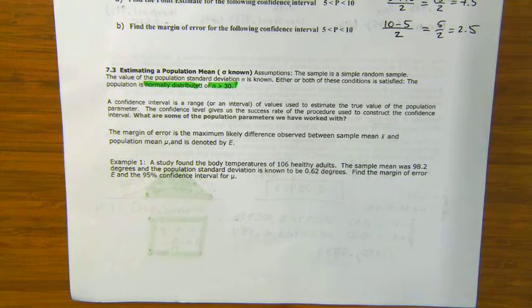So that is going to be our requirement. In order to find the confidence interval, we either have to have a normal population to begin with, in which case we don't care about the sample size at all, or if that's not the case, then we want to have a sample size greater than 30. And many times we will have both of these requirements met, but only one of them is necessary.